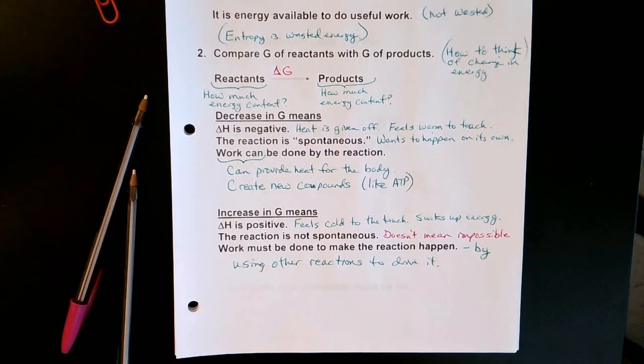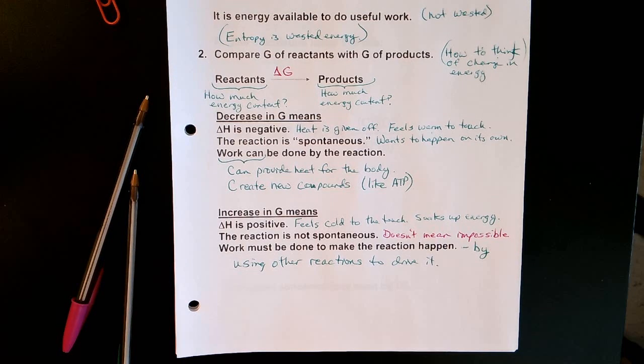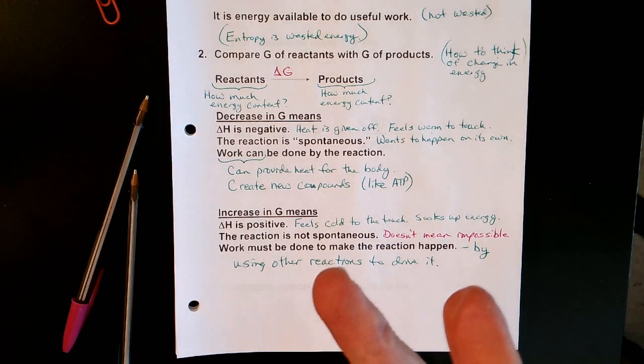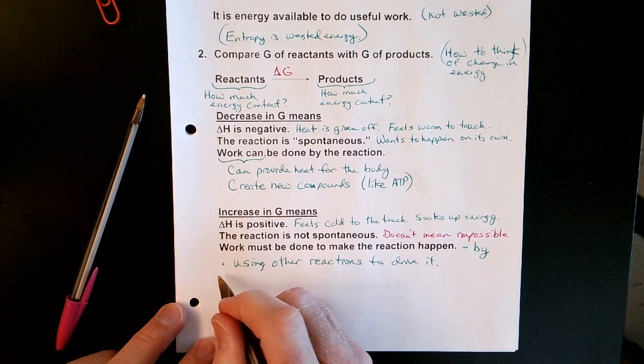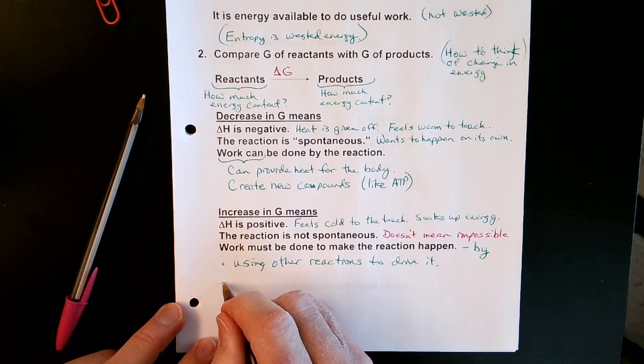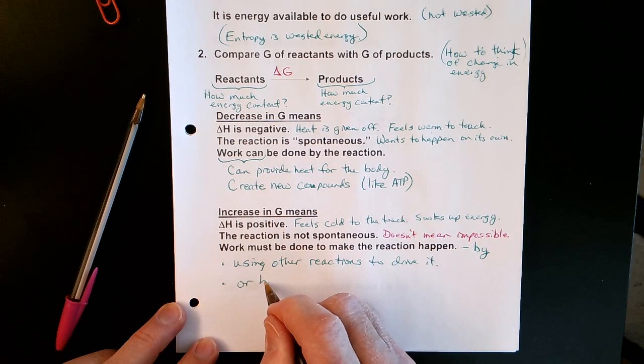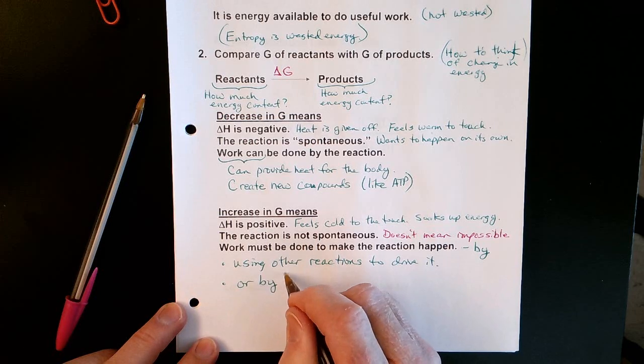So your car doesn't want to roll uphill all on its own. Known, accepted, no problem. You can still get your car to go uphill, it's just you have to help it. You have to push it. One way to happen is to use other reactions. Another way to do it is by heating it.